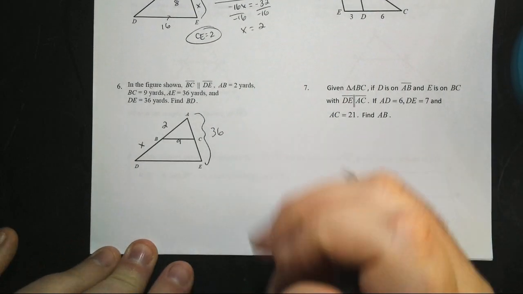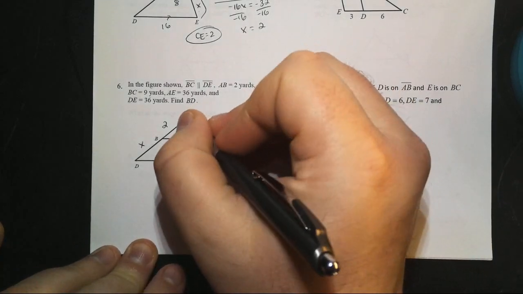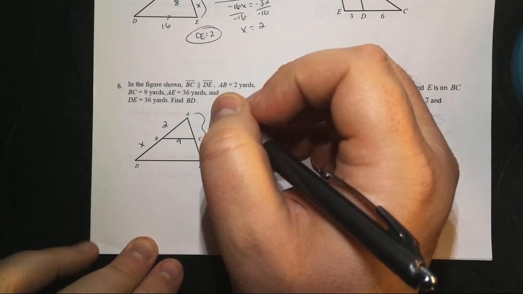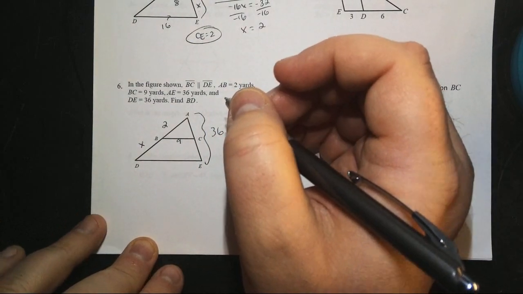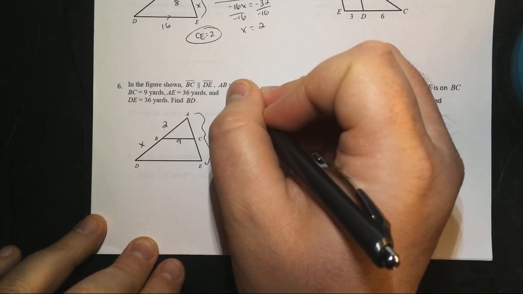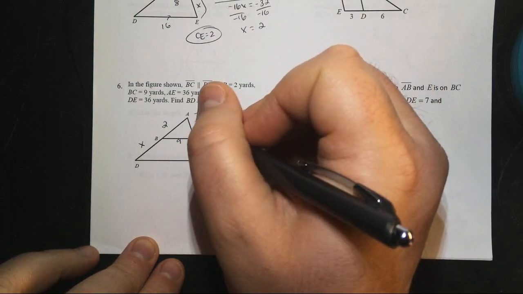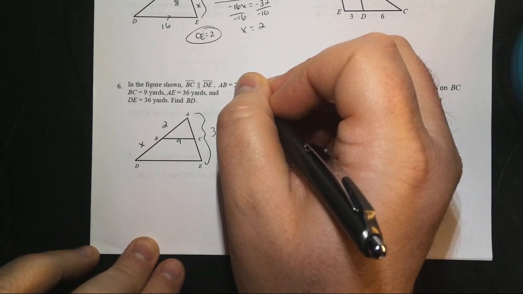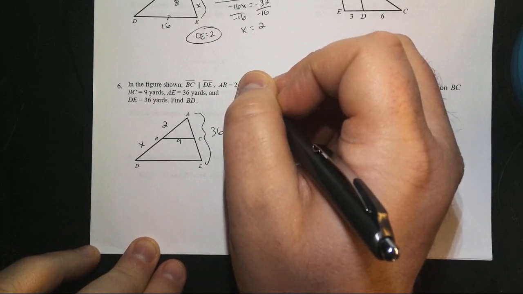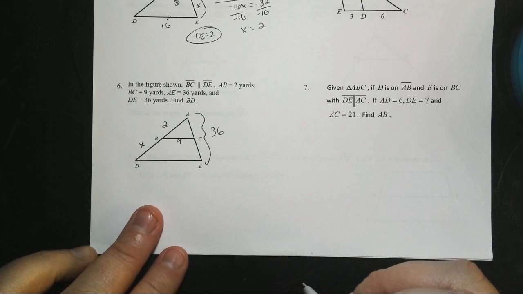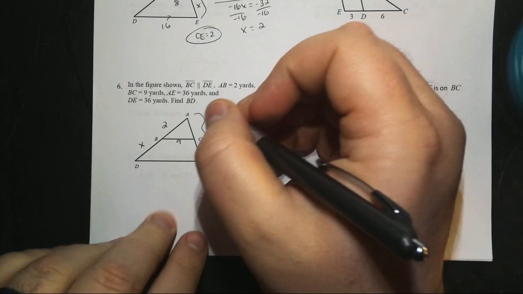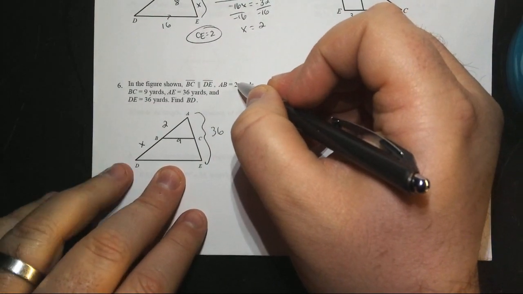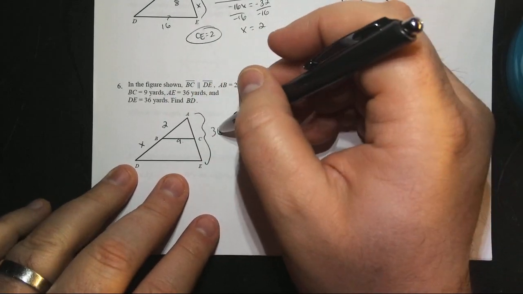So once again, this is a special case as well. AB is 2, AC is 9, AE is 36.